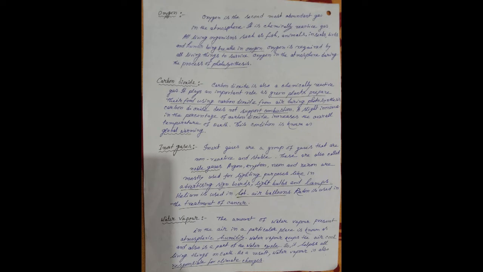Next, let us explain combustion. It is one type of process. The process of burning a substance in the presence of oxygen to release heat and light energy is called combustion. For example, burning of fuel requires oxygen.